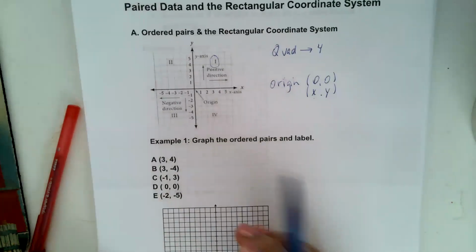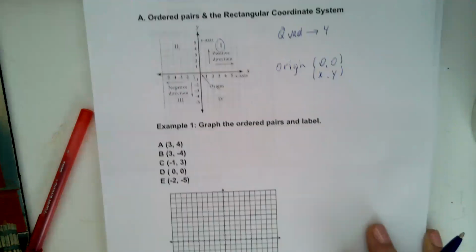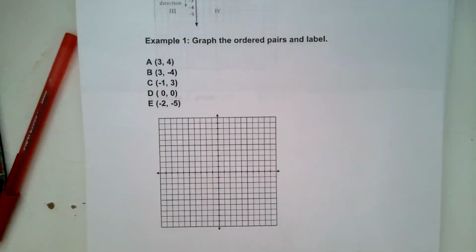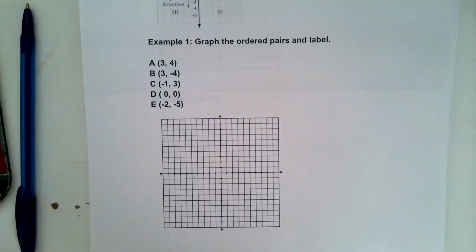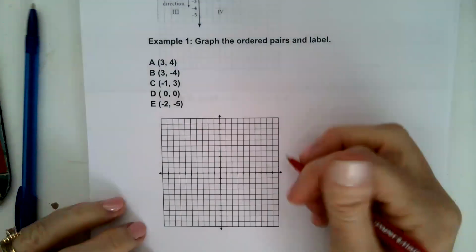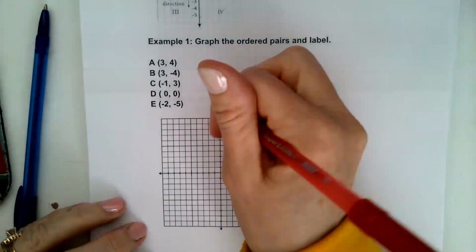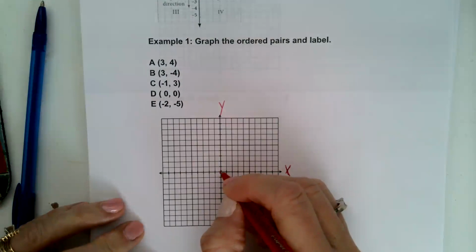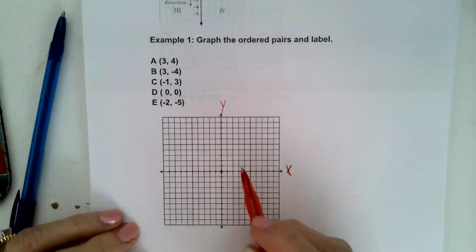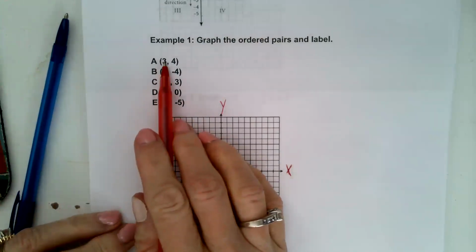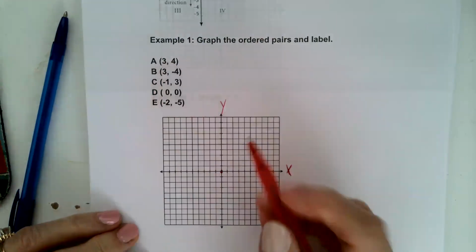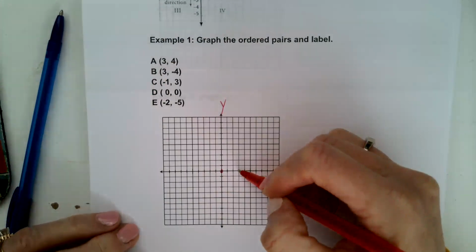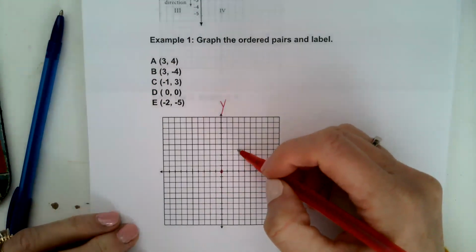So let's do some graphing just so we can get a feel for this. For example 1, graph the ordered pairs and label. So 3, 4, this is our X, this is our Y. This is going to be our origin right here where they intersect. Letter A is going to be to the right 3 and up 4 because they're both positive. So 1, 2, 3, and then from there we're going to go up 4. 1, 2, 3, 4.